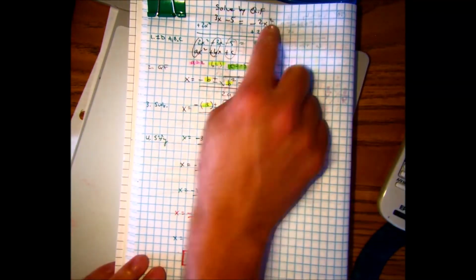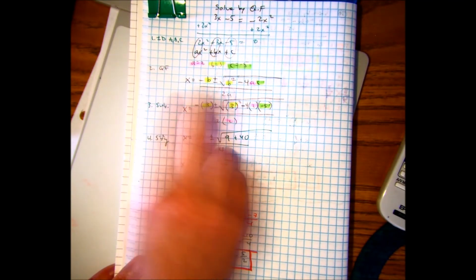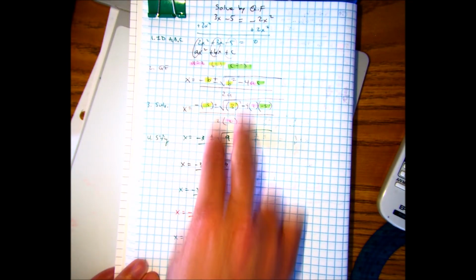In summary, put in standard form to get your A, B, and C. Write down the quadratic formula, substitute, and then simplify it.